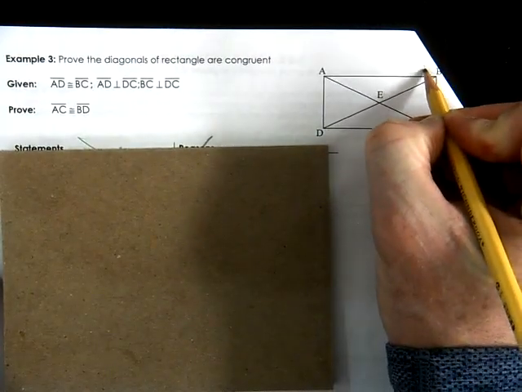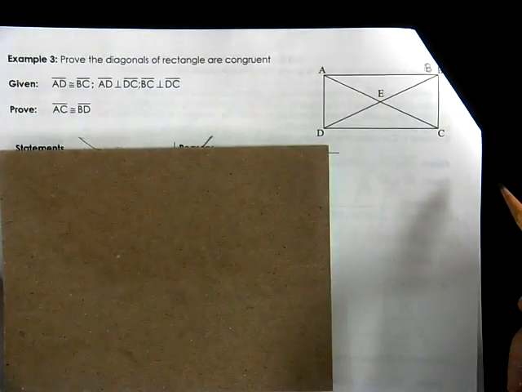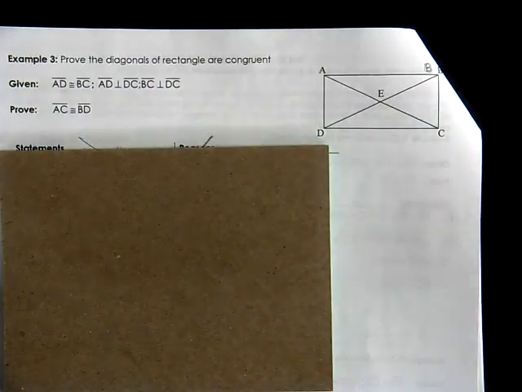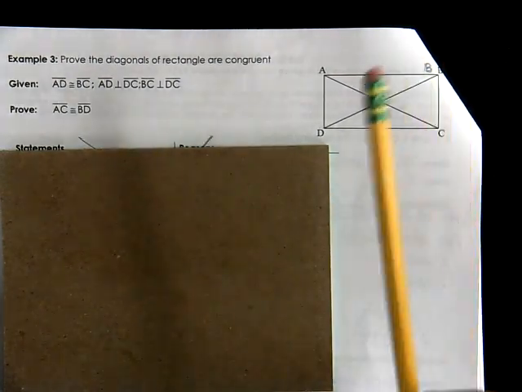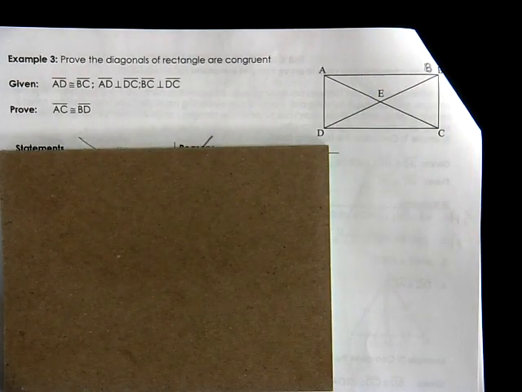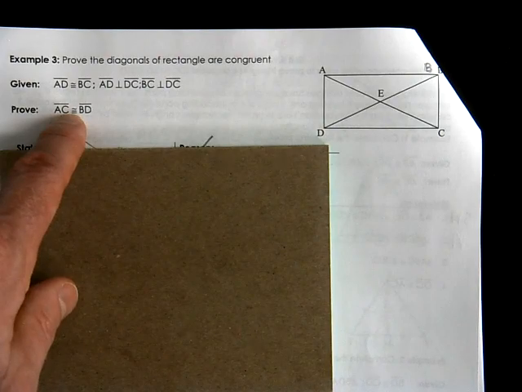So this is point B out here, if you can't read it. Point B. One of these segments we're not going to use. One of these points we're not going to use. We want this to happen.